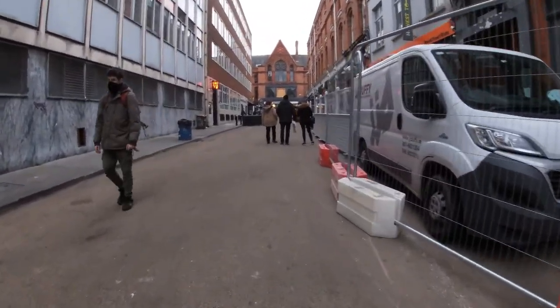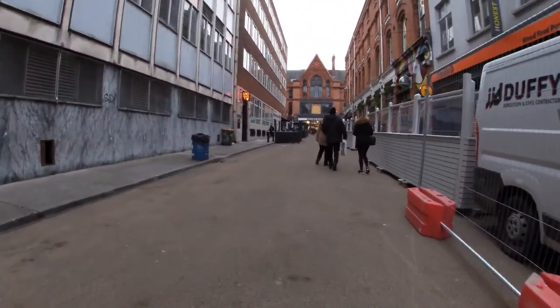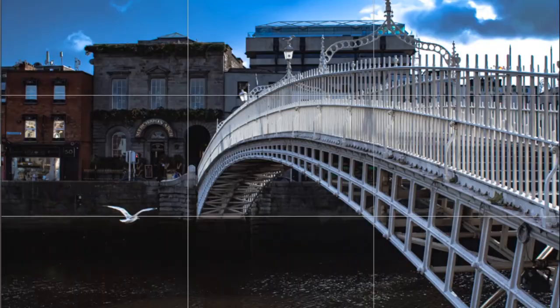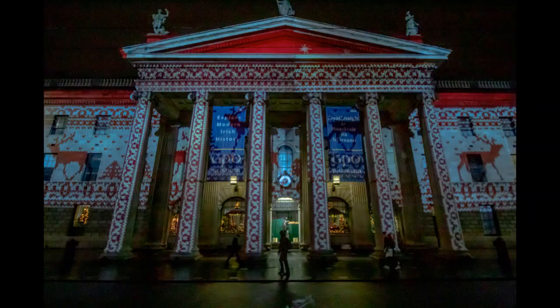Also, you can combine 2 of these tricks into the same photo. For example, you can have leading lines and the rule of thirds in one photo, and you can have symmetry and framing in the one photo.